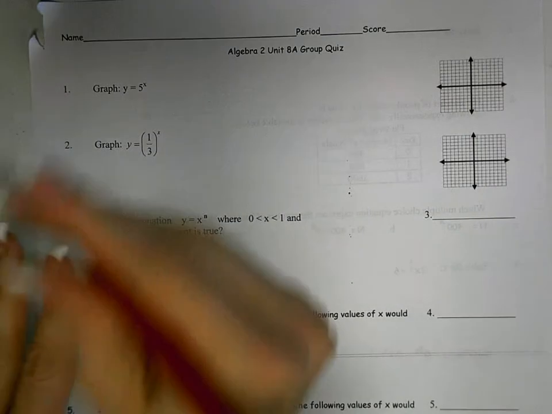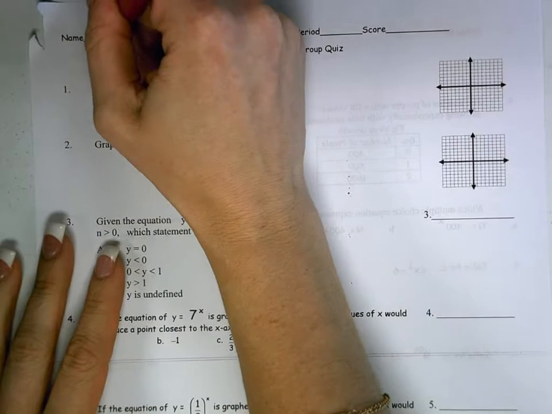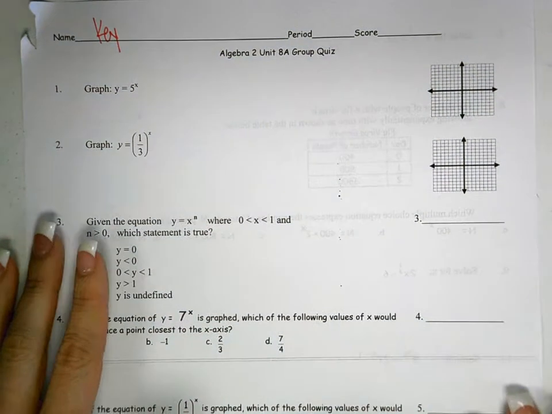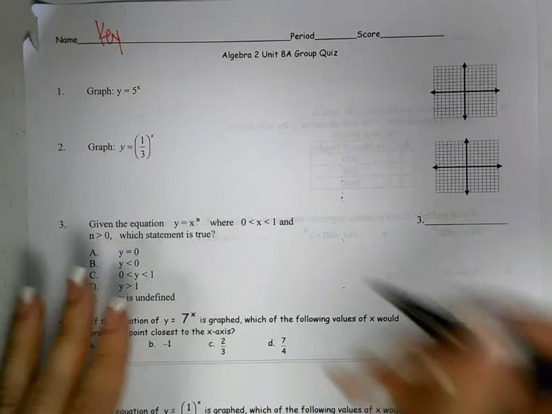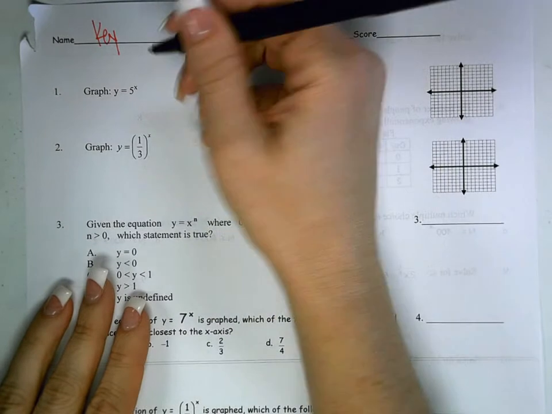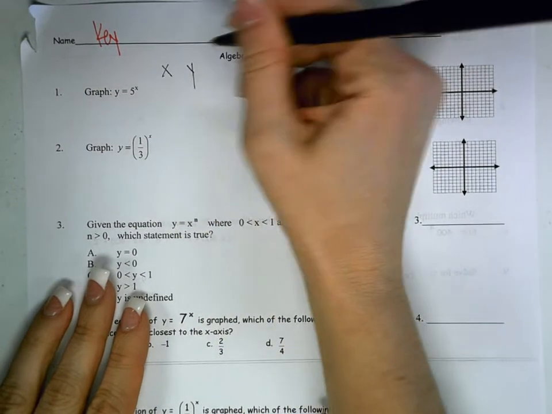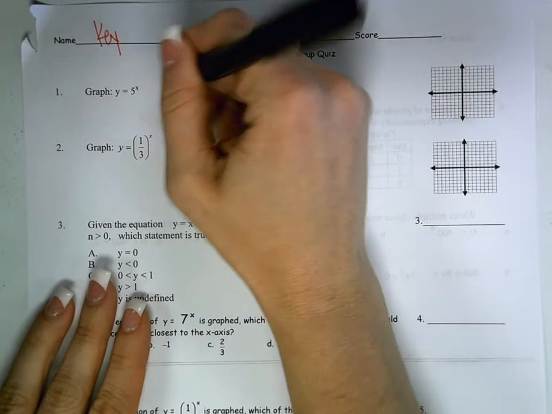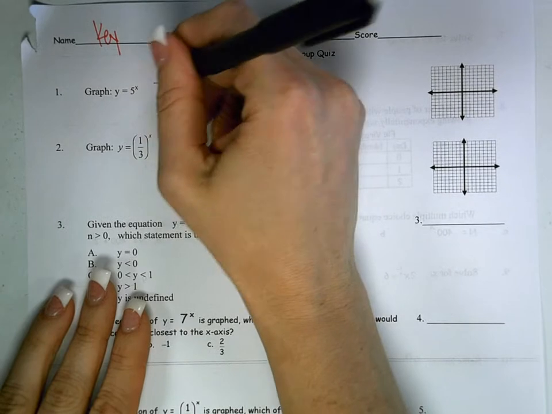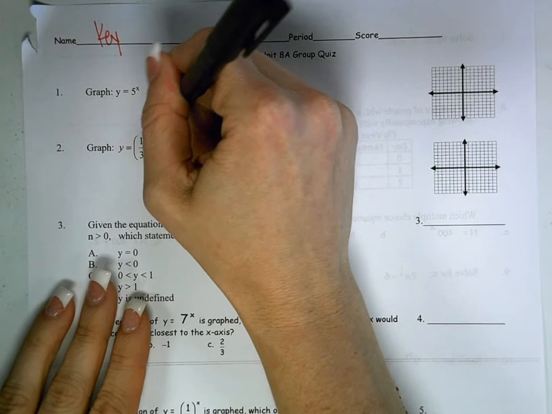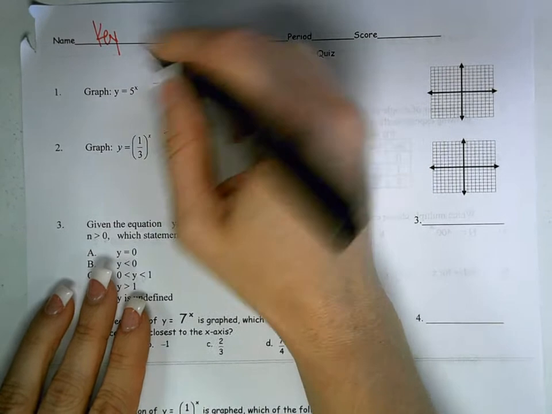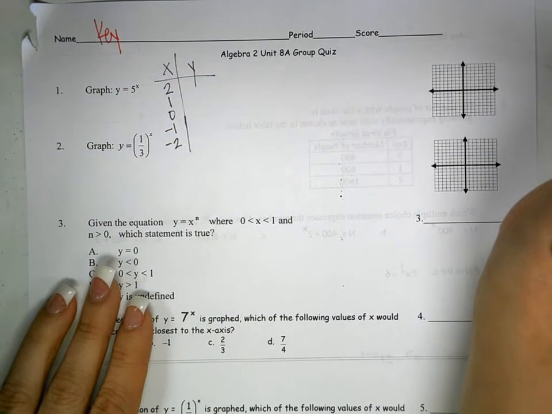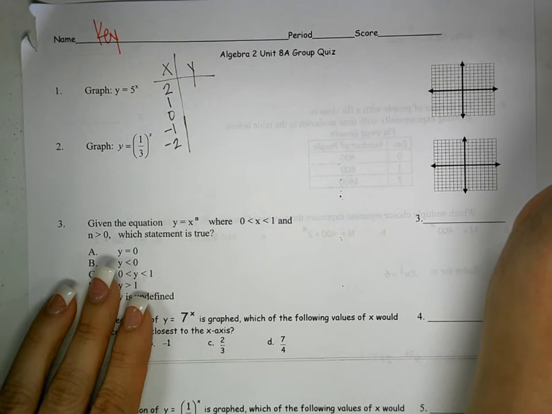For the Unit 8 group quiz, this is going to be very, very similar to what your actual test is going to look like on Monday. If we're going to graph, the first thing you need to do is make an XY table. You want to plug in 2, 1, 0, -1, and -2. Even though we already know the rough sketch of this, I still want you to use exact values.